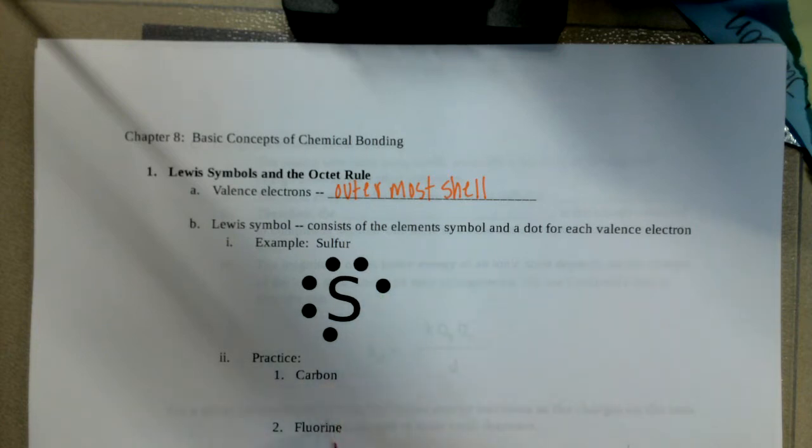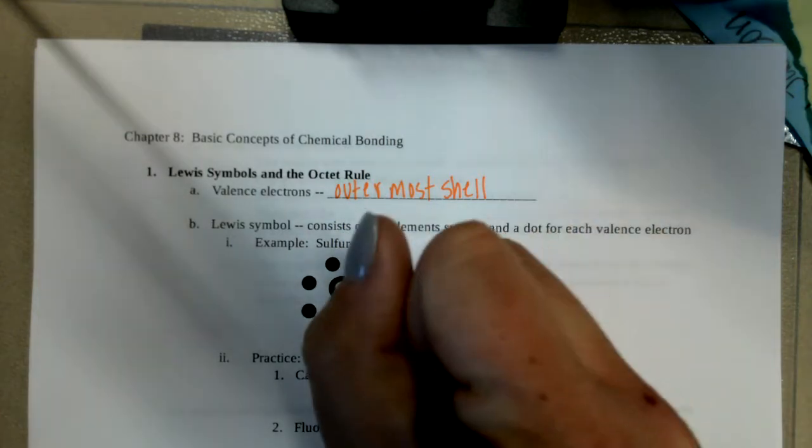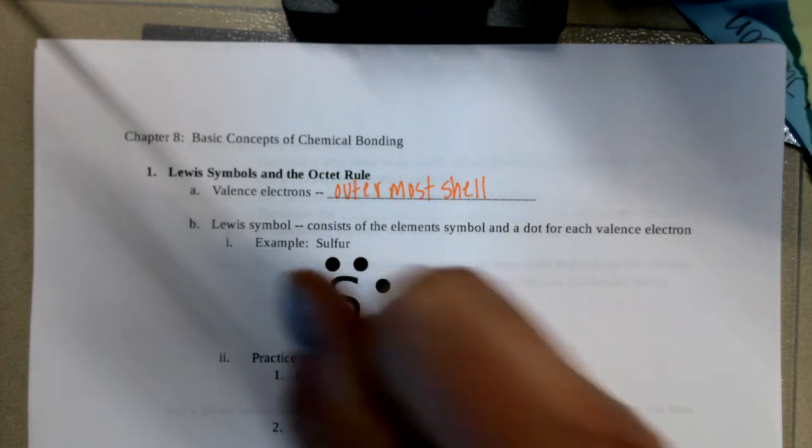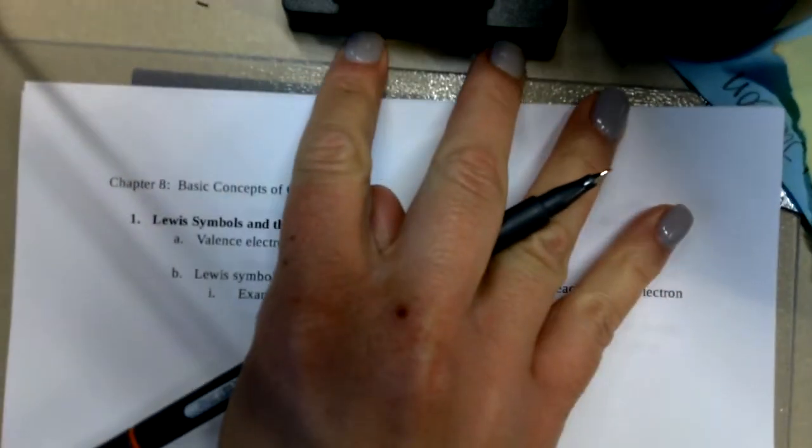So if I was to do a few examples here, starting with carbon, carbon's in group 4A. So I would do the carbon symbol with the 1, 2, 3, 4 electrons around carbon.